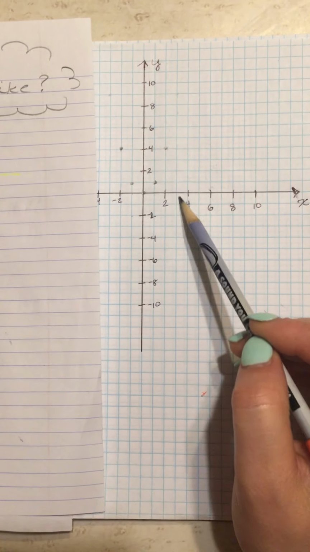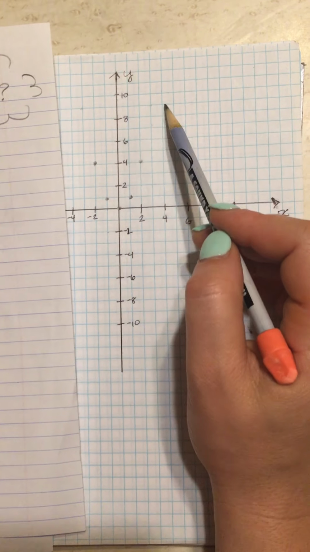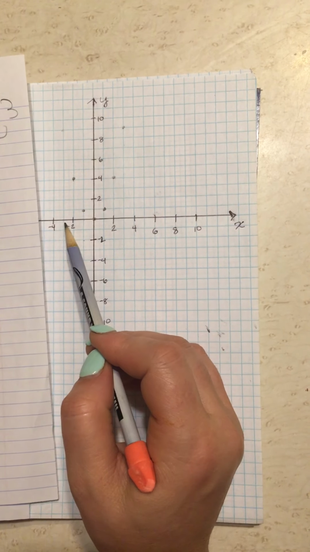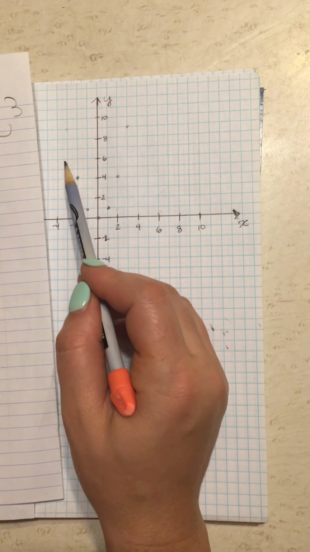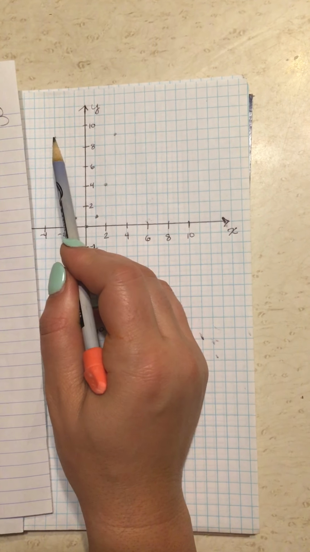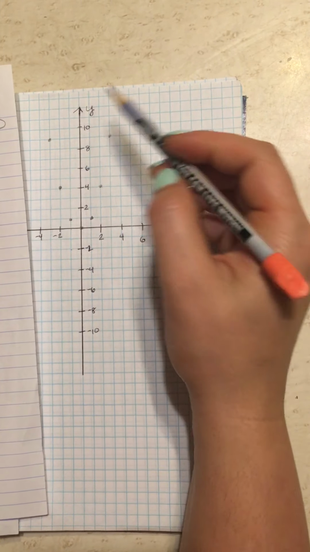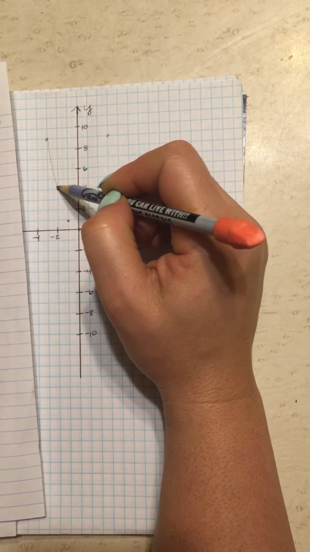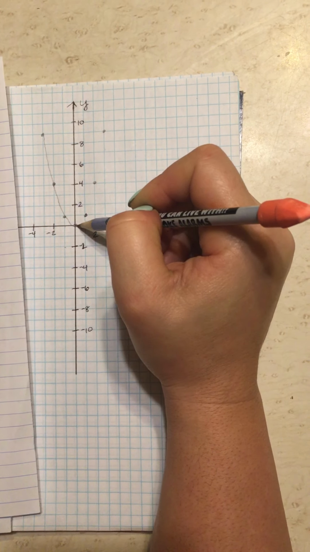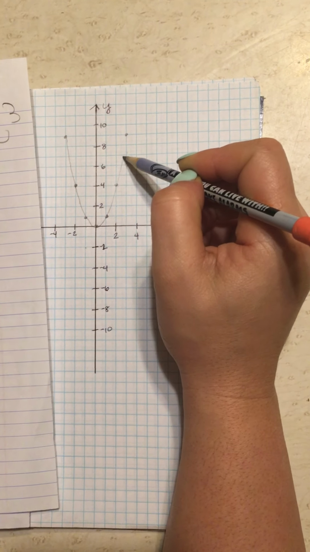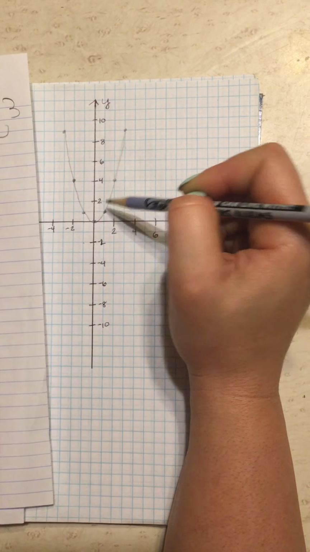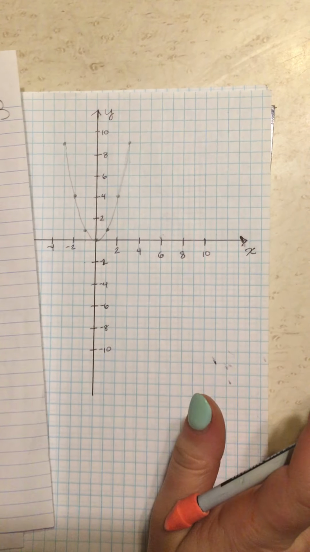And 3, we're going up to 9. On the same side, we could put -3 over here, and we can go up to 9 because -3 squared is 9. And so that's our parent function. Then we make our parabola. That's our basic parent function.